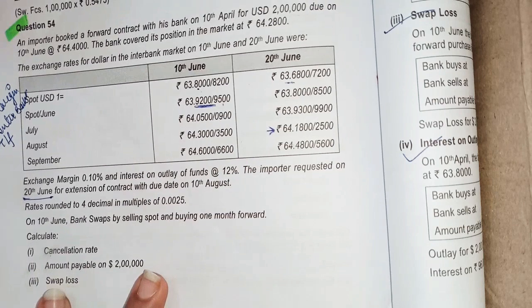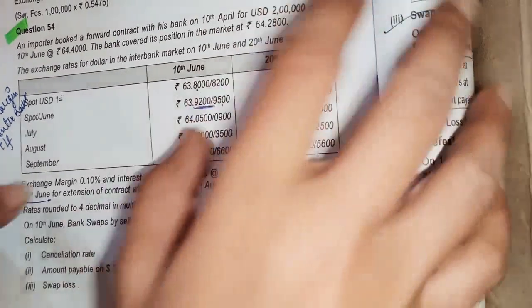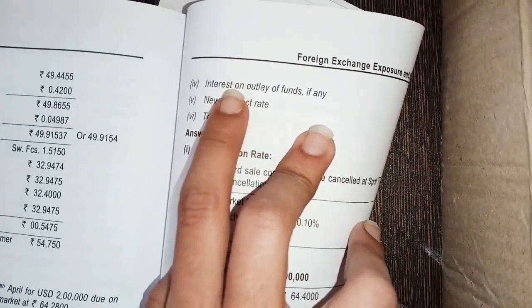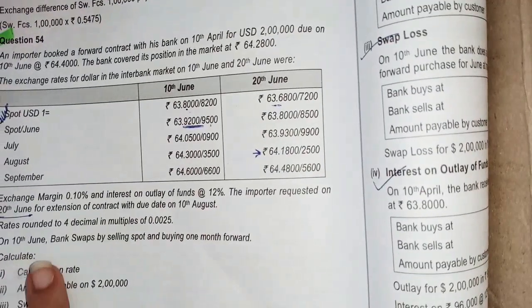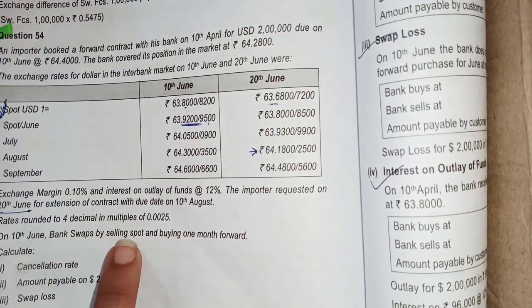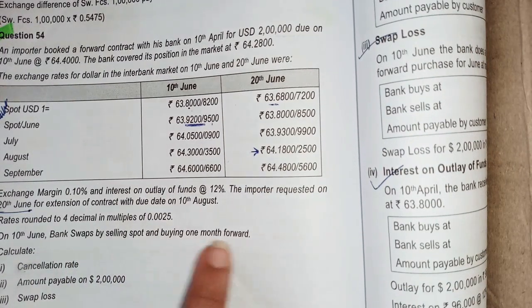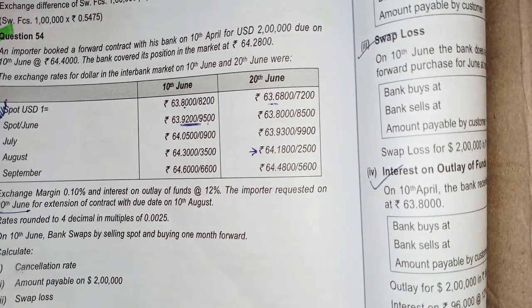Amount payable, what is this? Swap loss. And next it is asking about interest on outlay of funds, new contract rate and total cost. We will discuss it. Okay. So there is a point here. On 10th of June, the bank swaps by selling spot and buying 1 month forward. Okay.